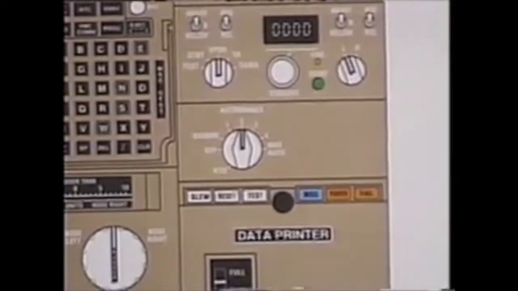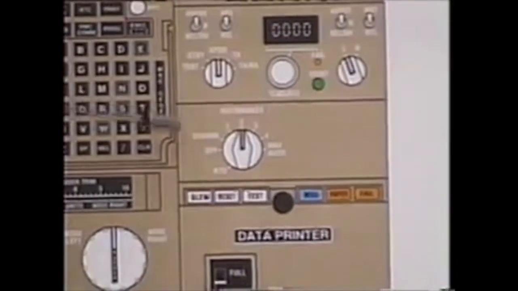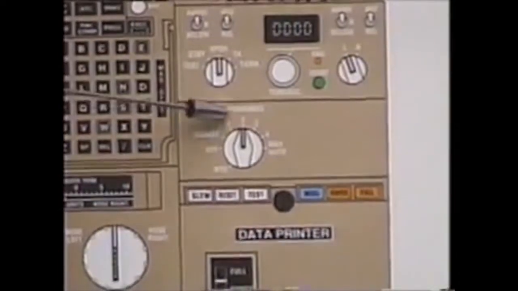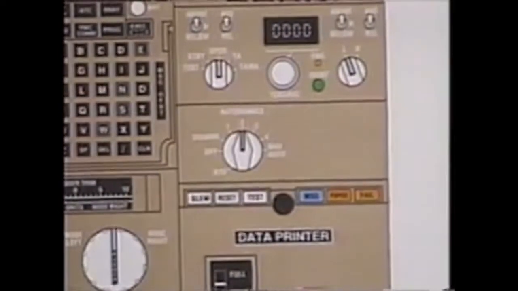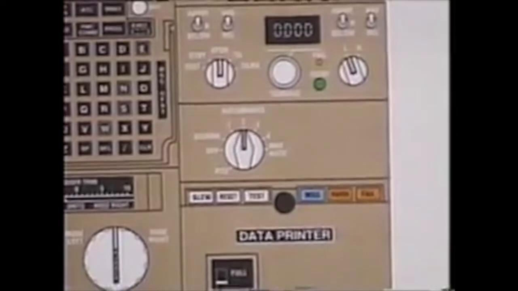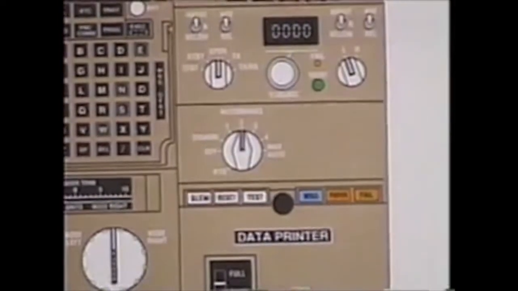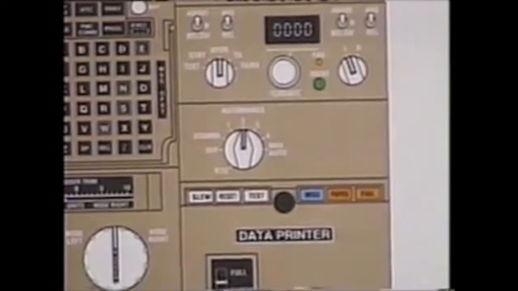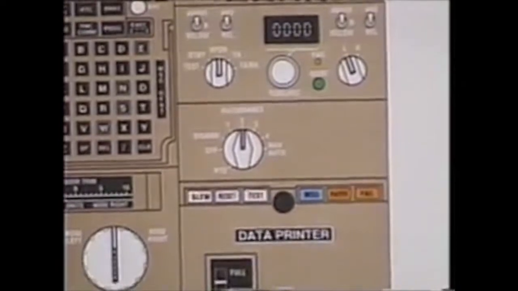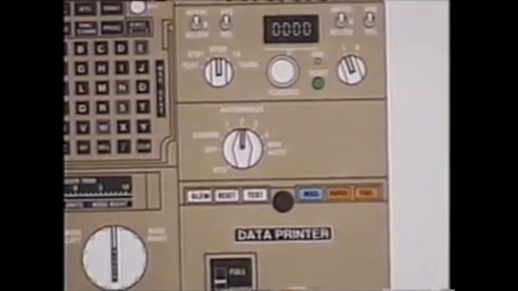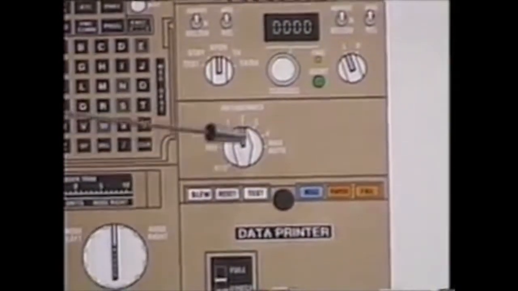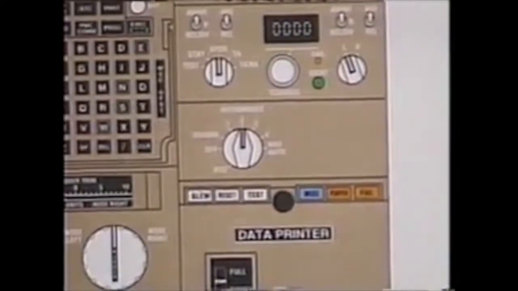Auto brakes can be used for landing. We have 5 selections for landing, selections 1 through 4, and then max auto for a total of 5. All 5 positions compute a deceleration rate, and as a result will factor in reverse thrust. All 5 of these positions will bring you to a complete stop at the selected value, provided you do not disarm it.